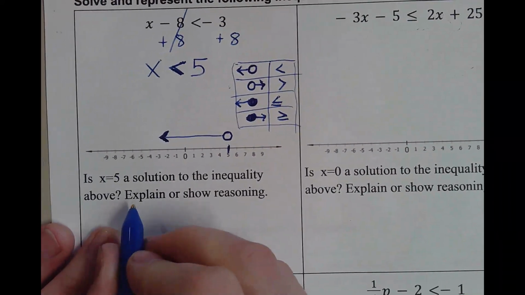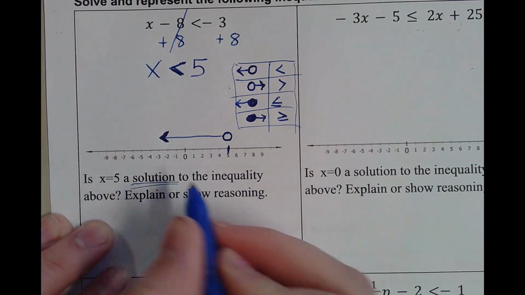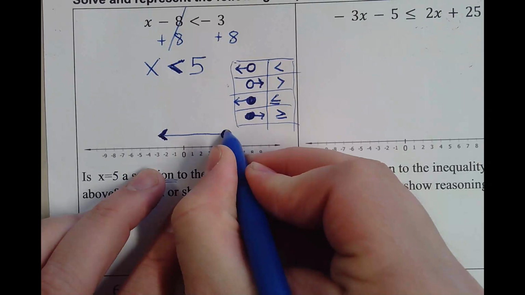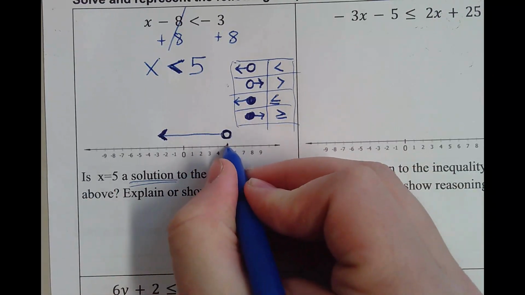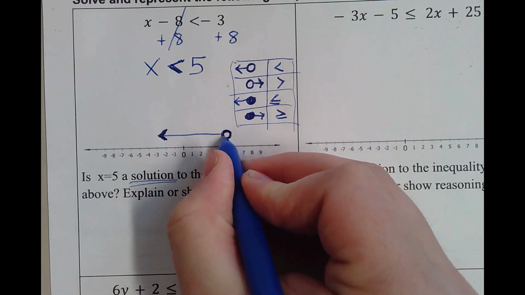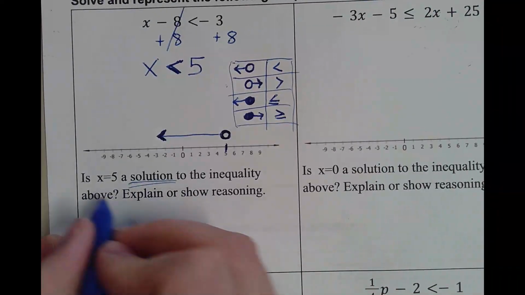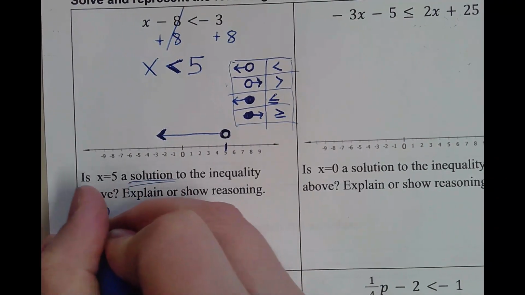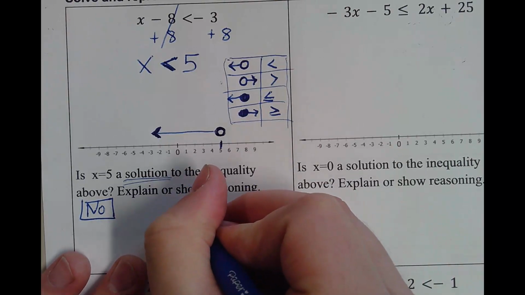Our first question says, is x equals 5 a solution to the inequality? When I say a solution, I mean it's true. For example, if we put the number 5 in here, ooh, number 5 has an open circle. Does that mean it's a solution? No, the number 5 has a hole there because you cannot include the number 5. But how do we show our work? Instead of writing all that, we're going to say x equals 5 is not a solution, but here's the reason why.